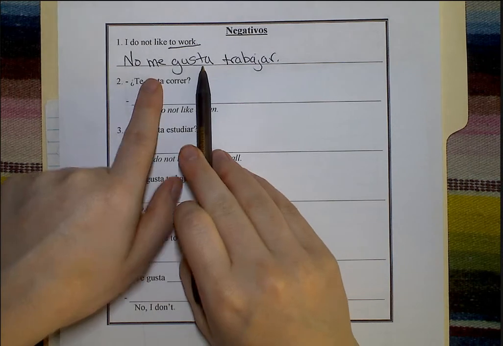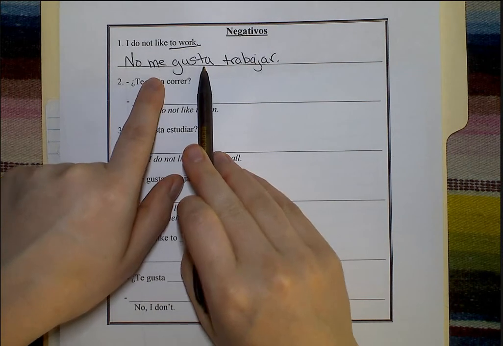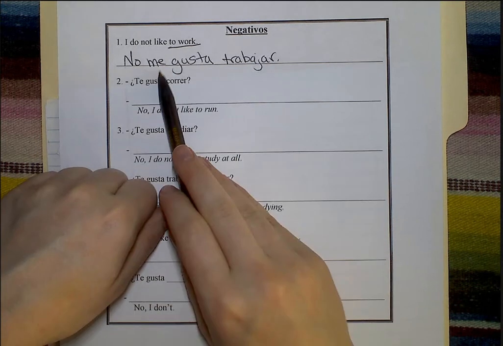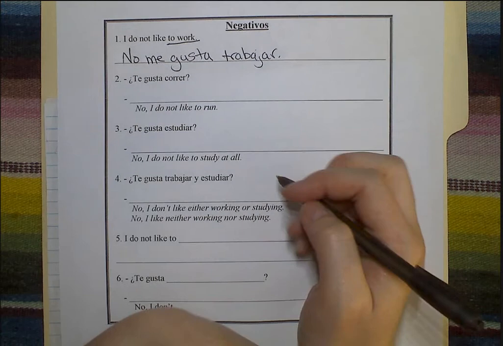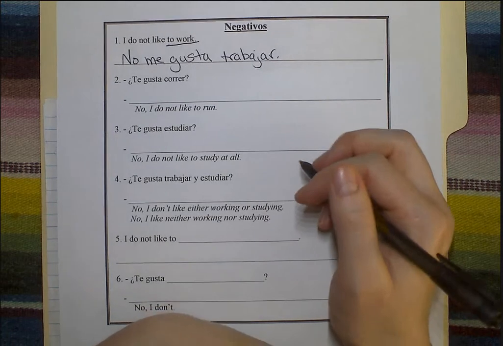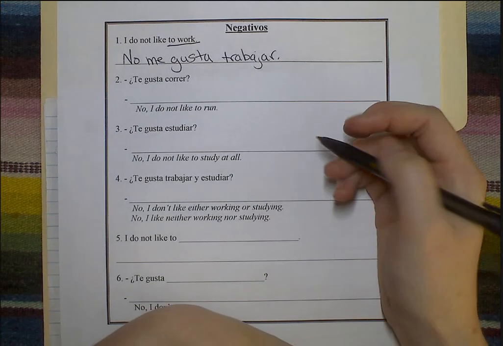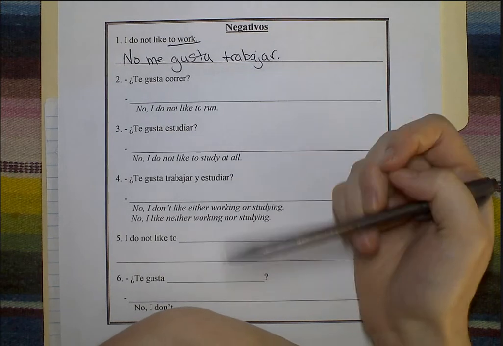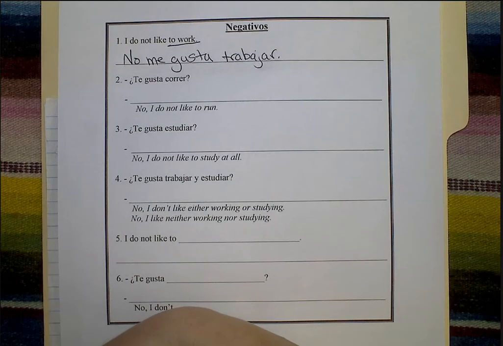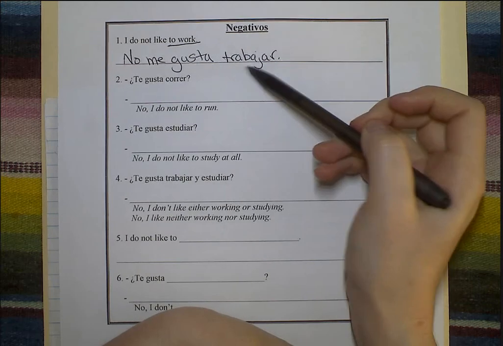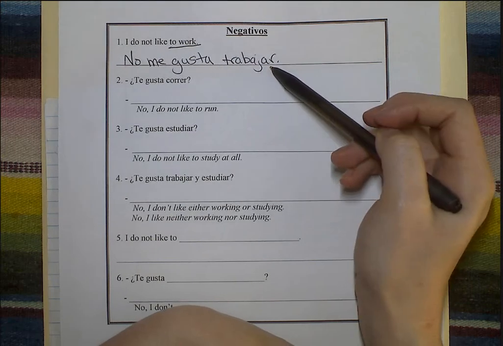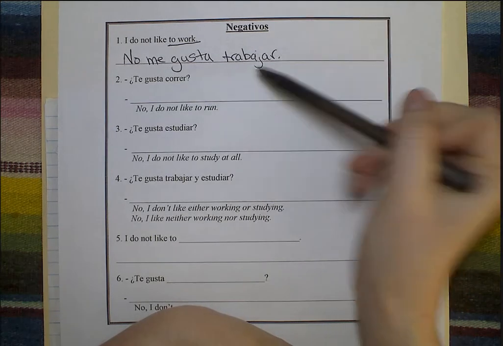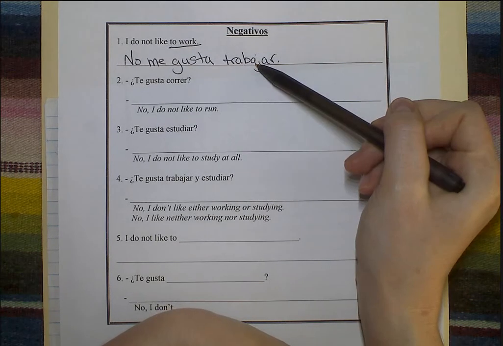I think I addressed this with you already, but whatever comes after this has to be an infinitive. So if you want to say, I don't like cats, you can't say no me gusta gatos. You'll learn about how to say that later, but you have to say with this, no me gusta trabajar. I'm not going to get into the reason why, but you'll learn about it later.